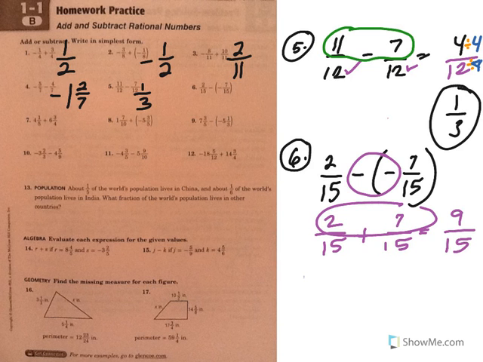9/15. Can we simplify? I think we can. Divide by 3. Divide by 3. Getting us 3/5. Perfect. We are cruising right through this assignment, although the toughest questions are coming up.